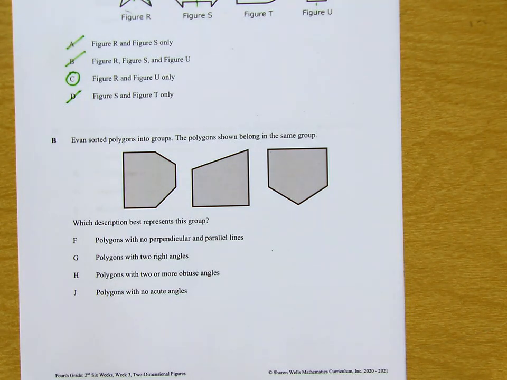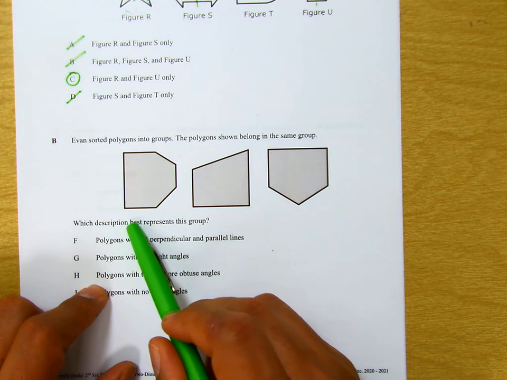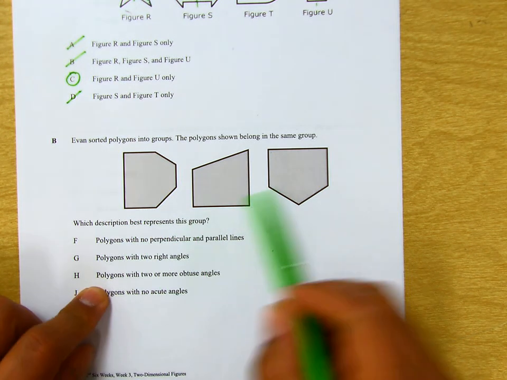Now B, Evan sorted polygons into groups. The polygons shown below belong in the same group. Which description best represents this group? So we have to find which description represents that group. All right, so we're looking for which description best represents this group. They all belong to the same group.